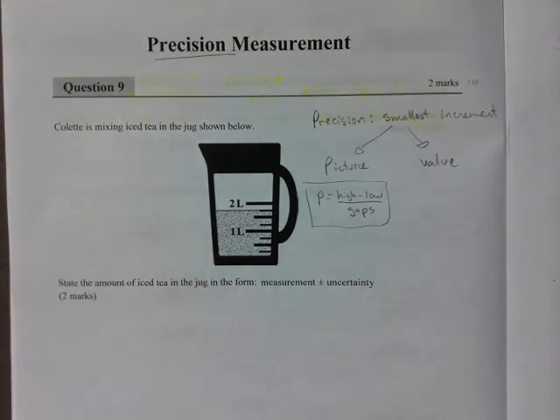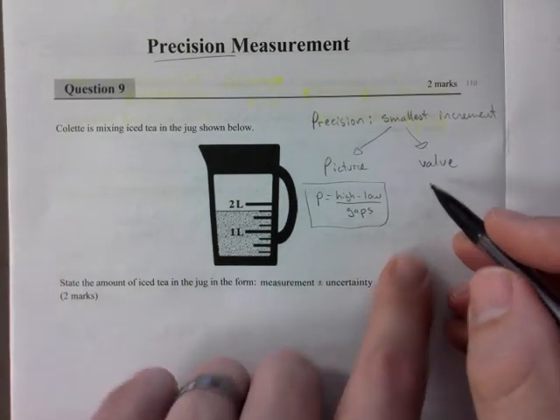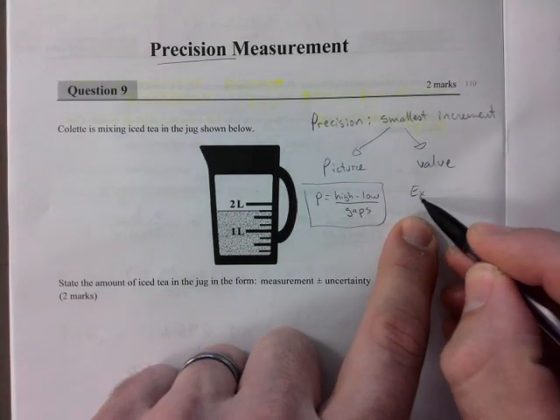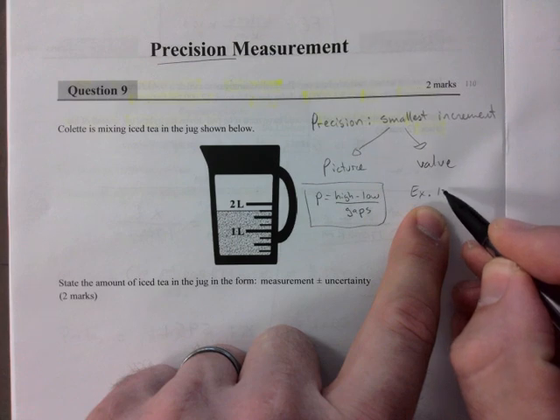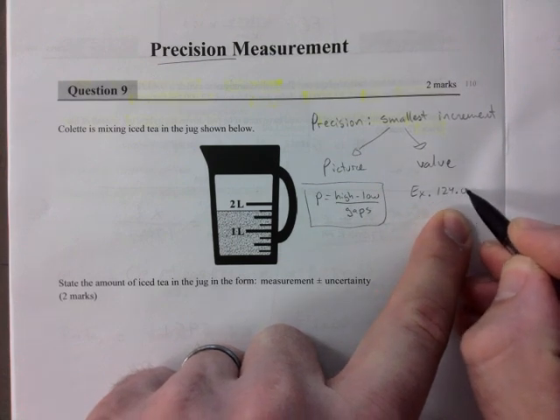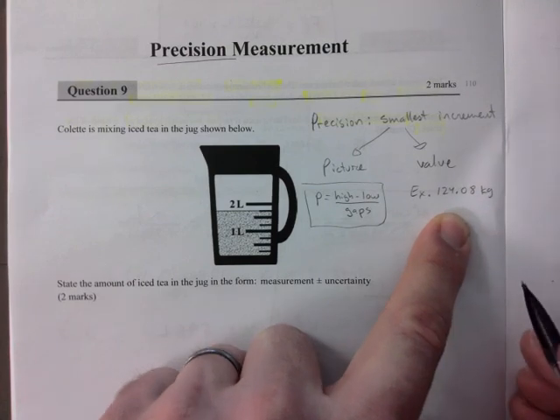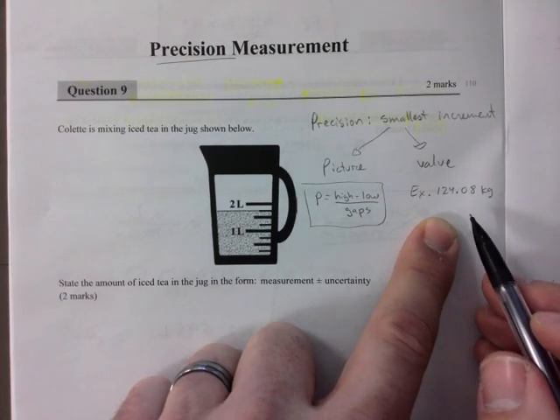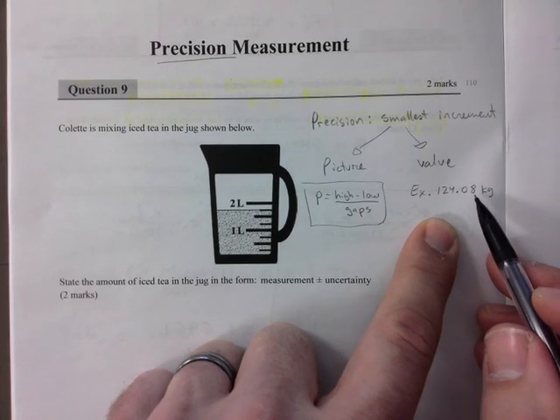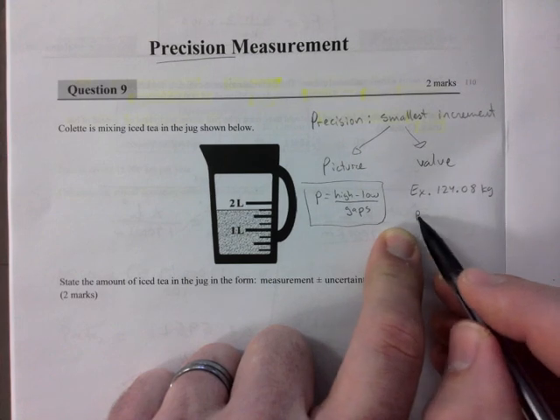All right. So when it's a value, let's say for example, 124.08 kilograms. What would be my precision there? It is found right here, 0.01. Yes.